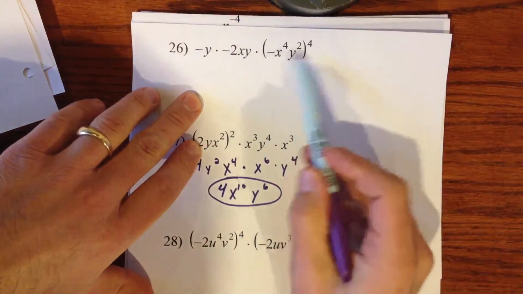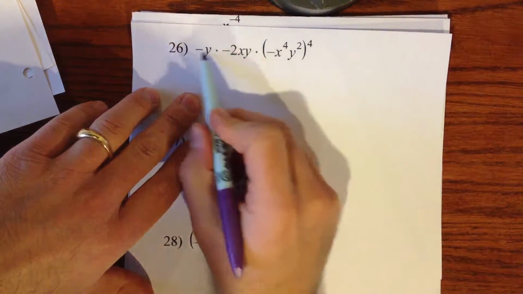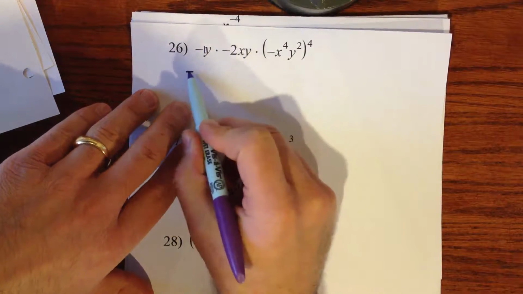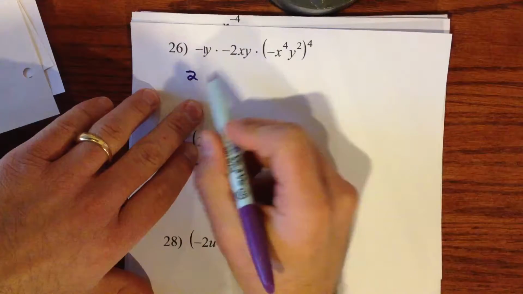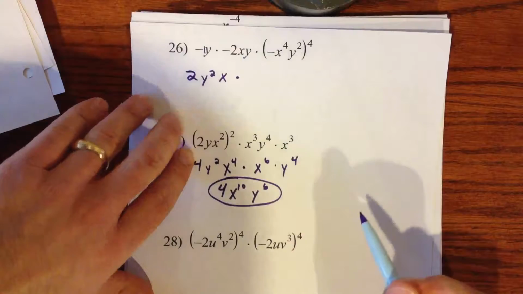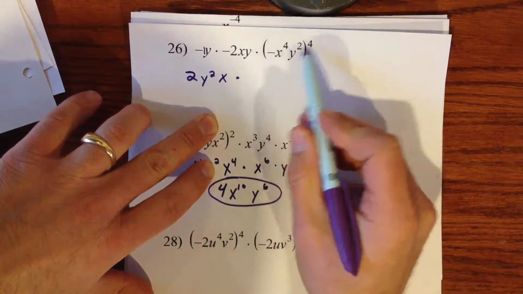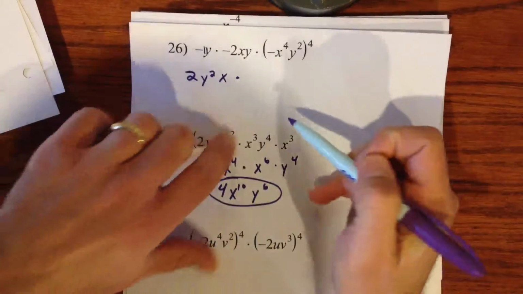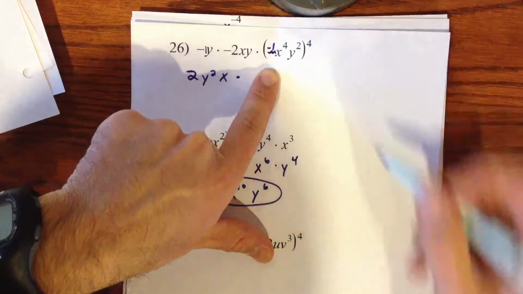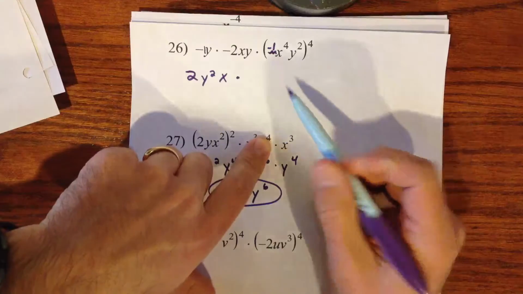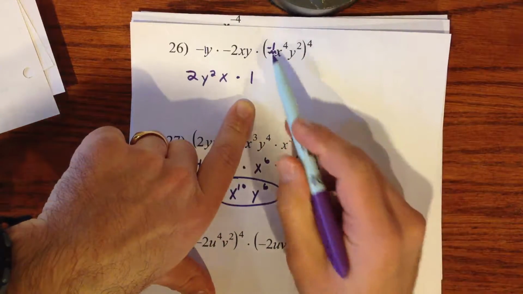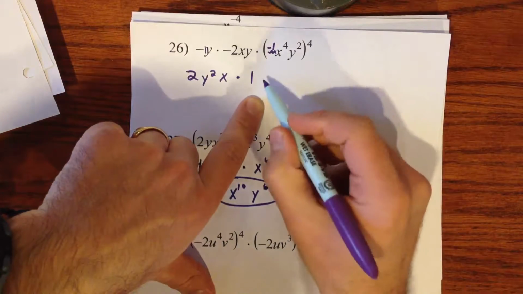Number 26. I gotta do this power to the power first. I could put these two together if I want, so I'm gonna have negative 1 times 2, which is positive 2. Y times y is y squared, and then I have an x. So I just put those first two parts together, times, I'm gonna put this to a 4th power. Now, a lot of people are gonna forget this. This is like a negative 1. Alright, so negative 1 to the 4th power, any negative to an even power is going to be positive. So negative 1 to the 4th power is positive 1.